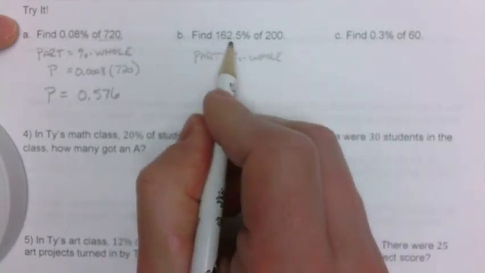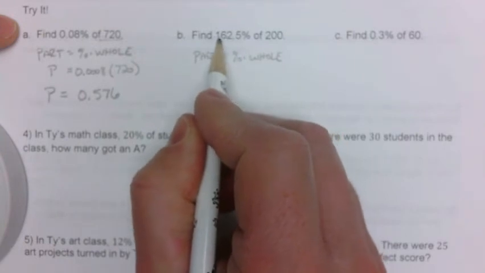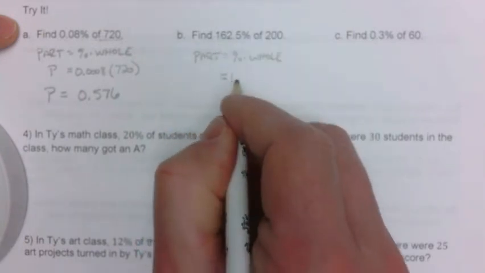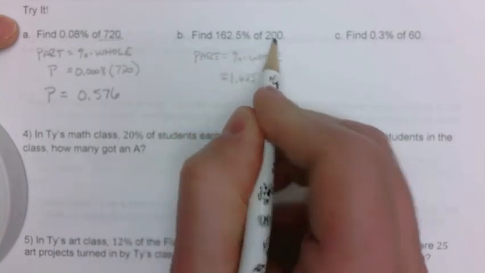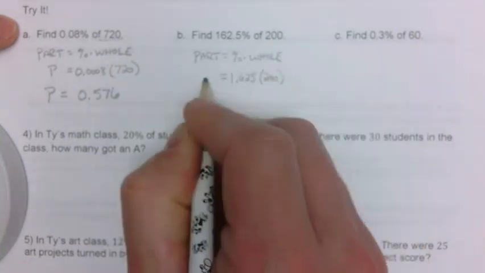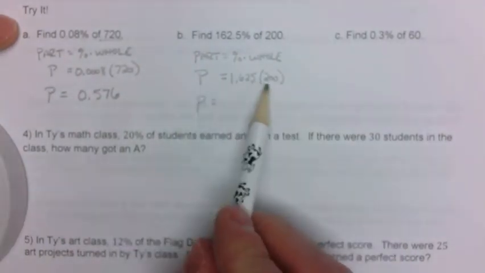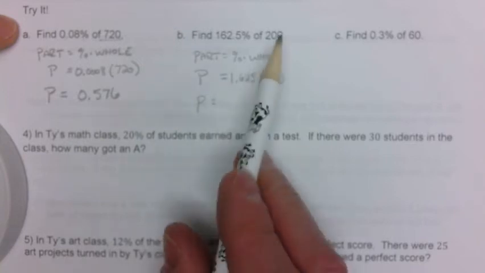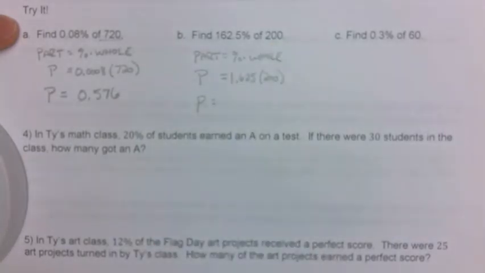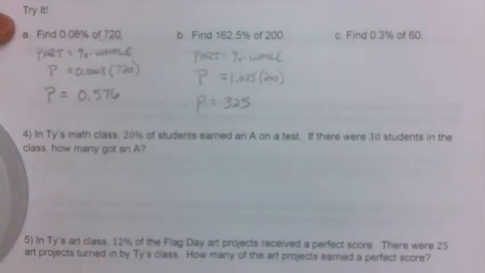For your percentage, 162.5%, again, make it a decimal, move the decimal point back once, twice. So we would have 1 and 625 thousandths. And we find a percent of the whole. So the whole value in this case is 200. And we're looking for p the part. So we'll have to do multiplication. And again, when you multiply the whole by a number that's more than 1, our part is going to be bigger than the whole. So we have to do 1 and 625 thousandths times 200. And when we do that in this example, the part is 325.